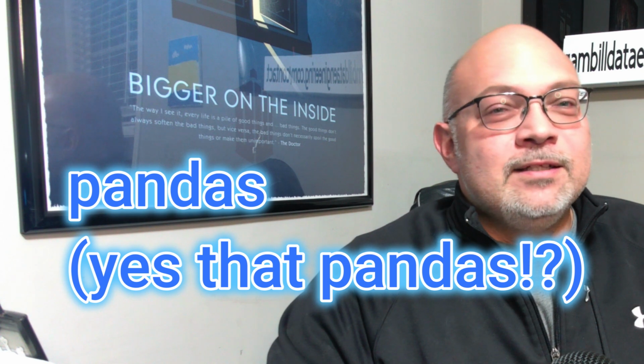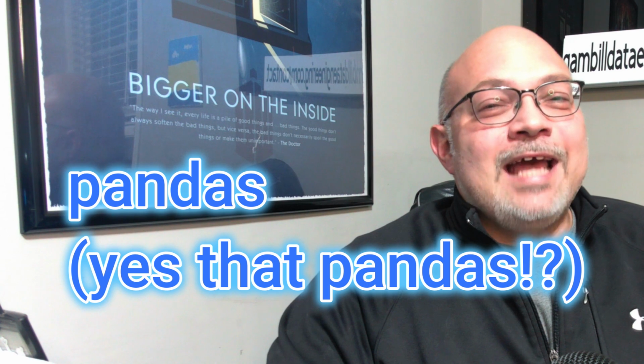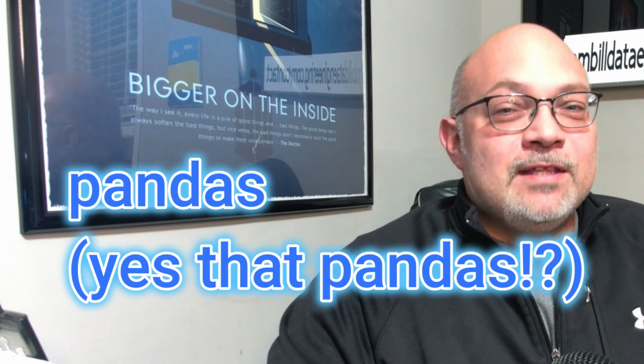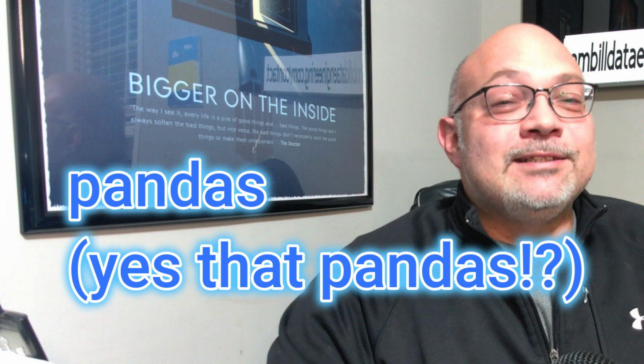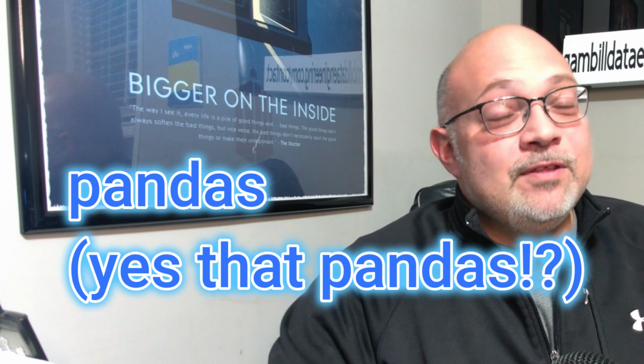Really quickly, let's talk about Pandas visualization. I bet you didn't even know that Pandas had a visualization capability. So if you're working with a data frame, Pandas actually makes it super easy to generate quick plots, and it integrates seamlessly with matplotlib.